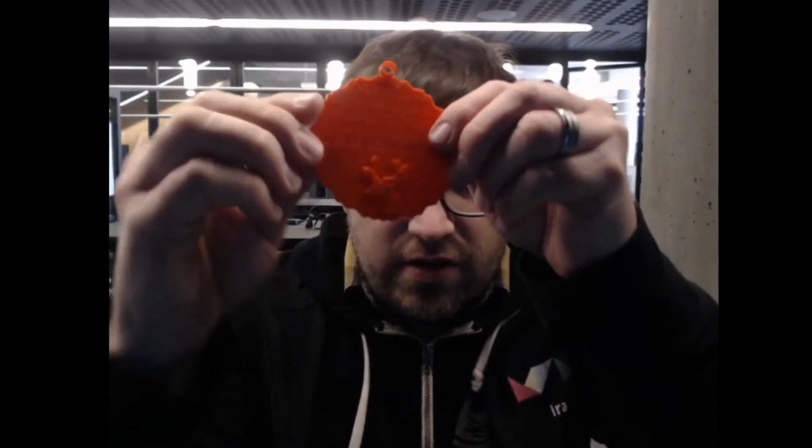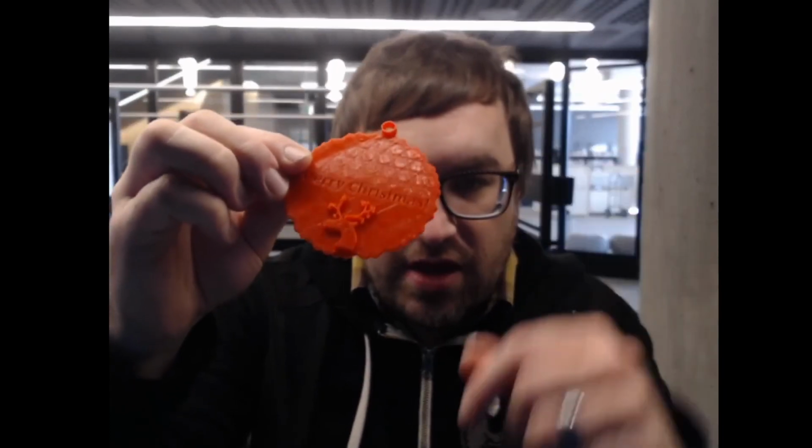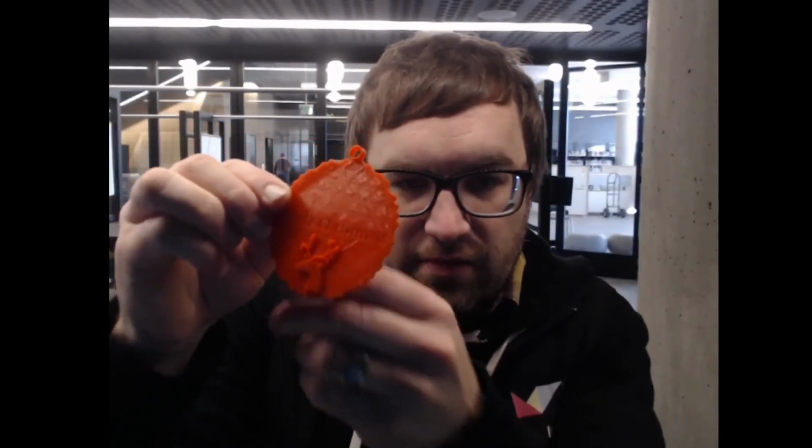And then for the last ornament, there's that little tag ornament with, hopefully you can see it, Merry Christmas, and the reindeer on it. I guess you can see it a little bit better with the light shining on it.